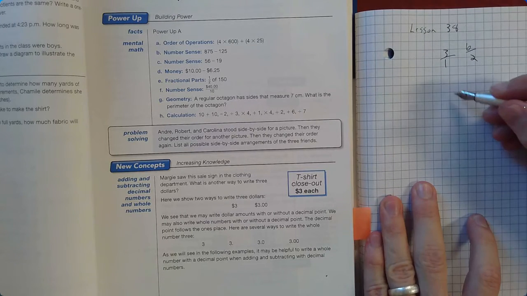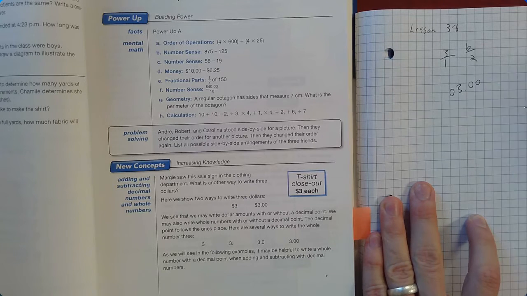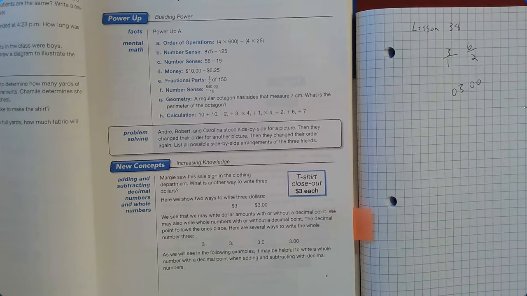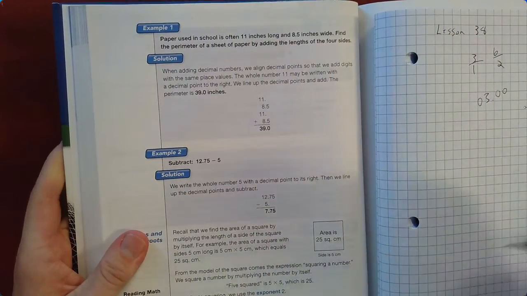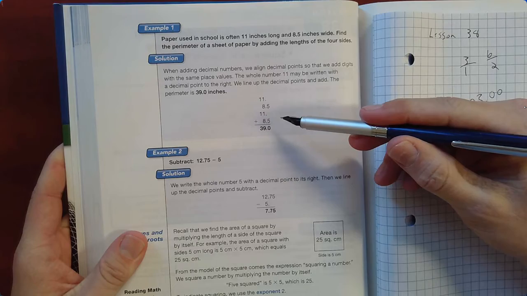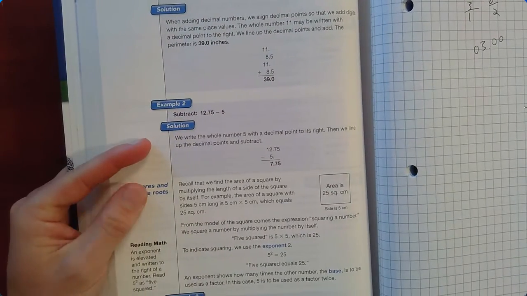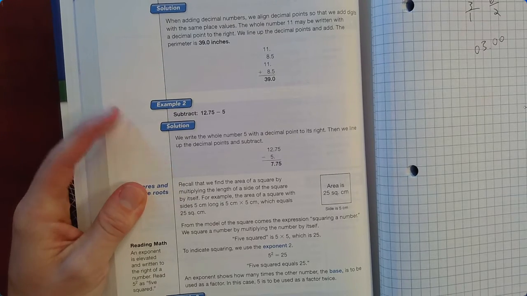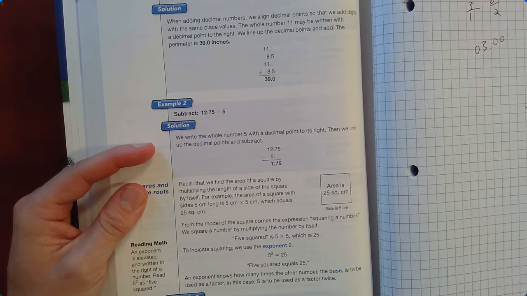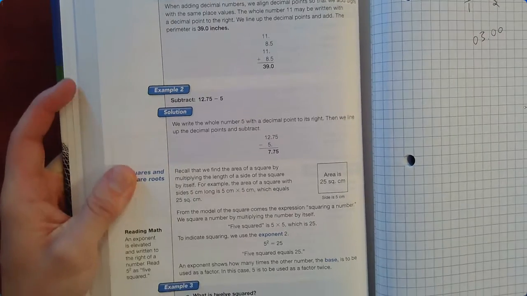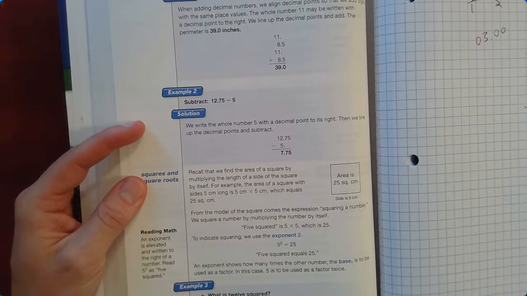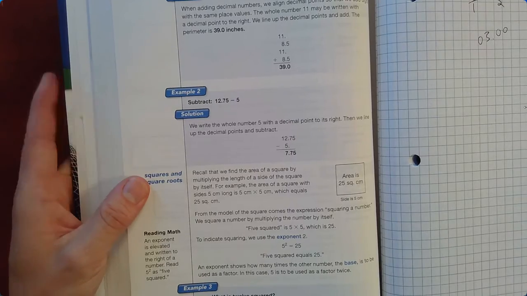I could write 03.00 if I wanted to. I probably don't want to. I can't imagine how it helps me, but I could. Okay, lots of ways to write the same number. Over here, this is what we did last week, right? Or yesterday. Subtract 12.75 from 5. I don't think that's much different than what we've done. Same sort of deal.